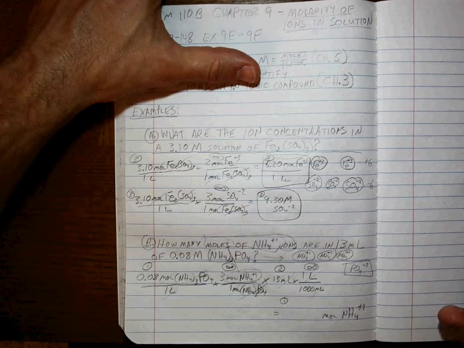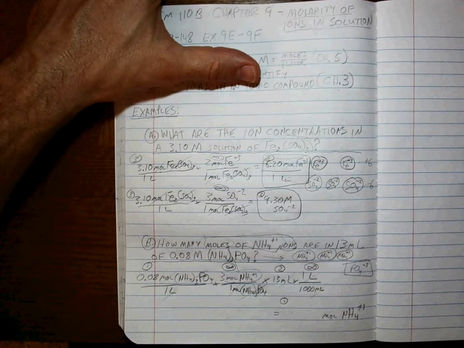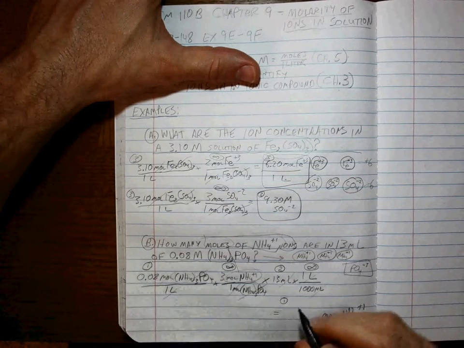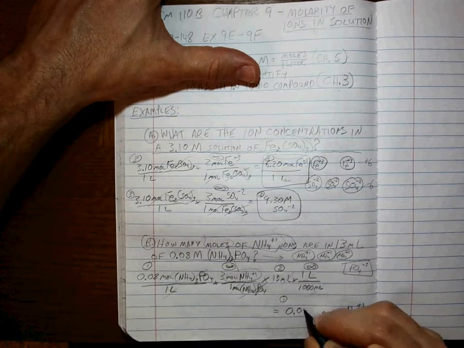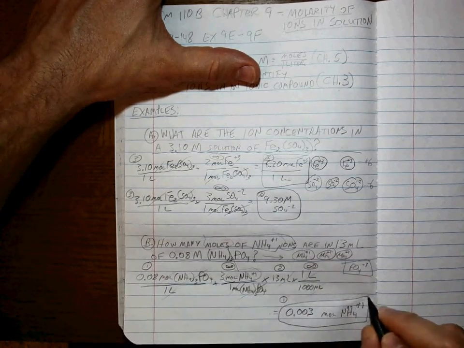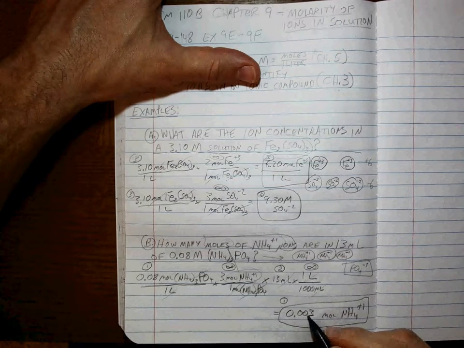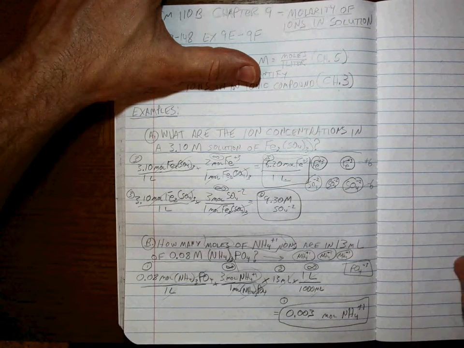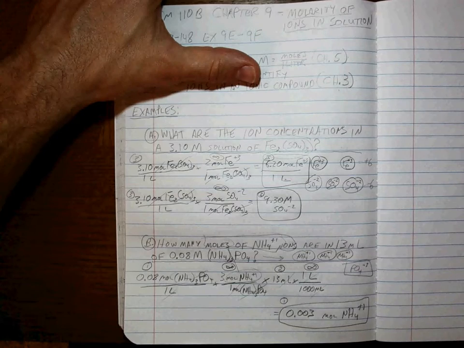So let's punch that in and see what that gets you. 0.08 times 3 times 13 divided by 1,000 equals 0.003 moles. That's it, or 3 times 10 to the -3rd moles of ammonium.